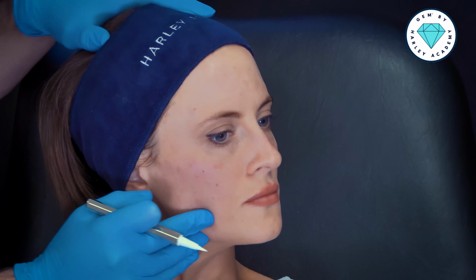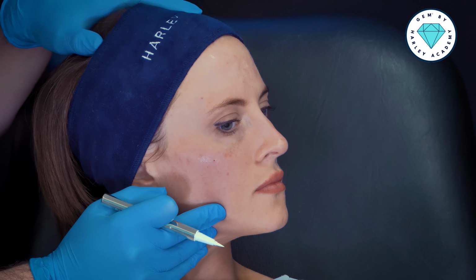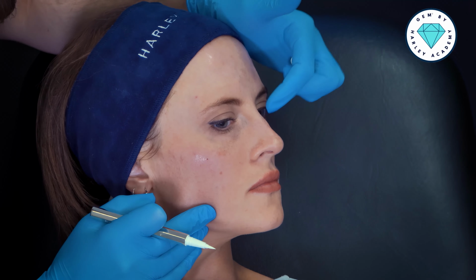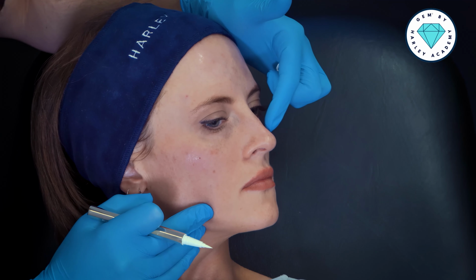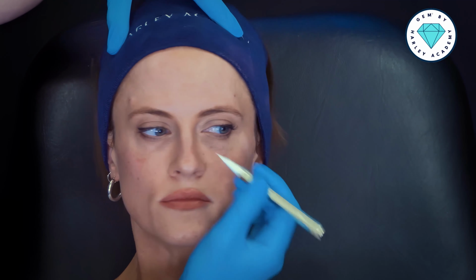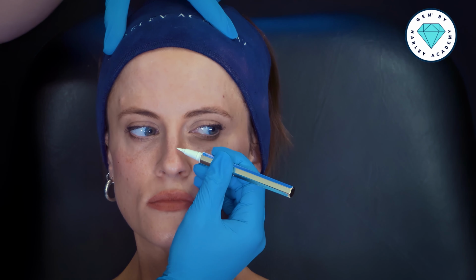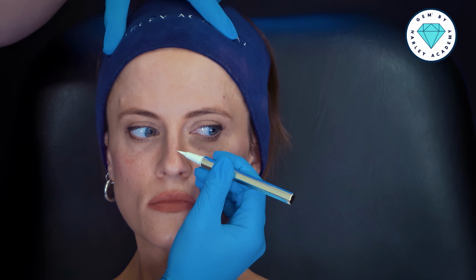We can see there is a dorsal hump, a very small dorsal hump, which we could straighten out by adding some product above and below. And in the process here, we can also apply a little bit of product to the lateral aspect of this nose here to address that little notch on the left side of the dorsum.